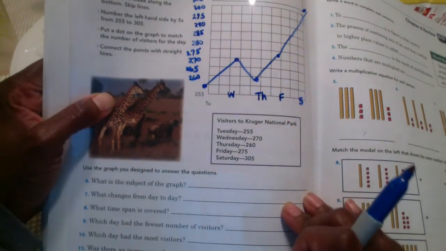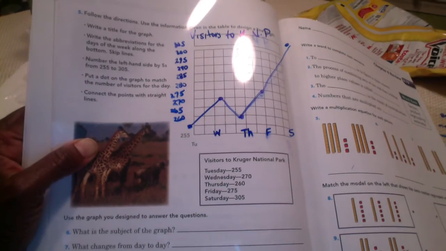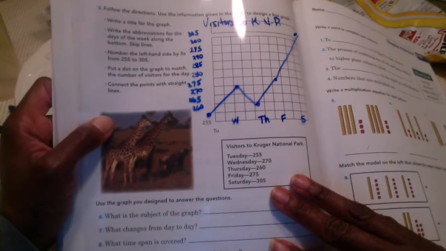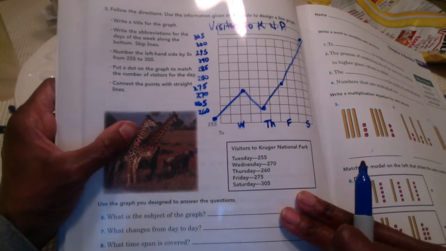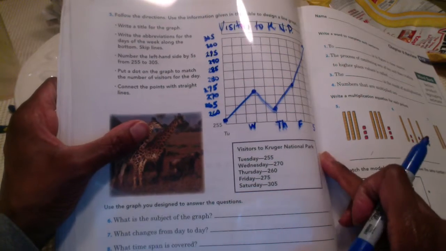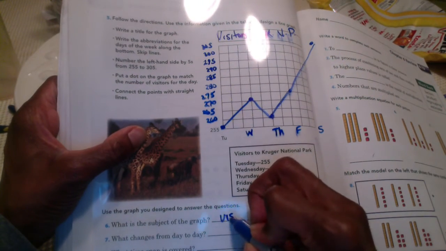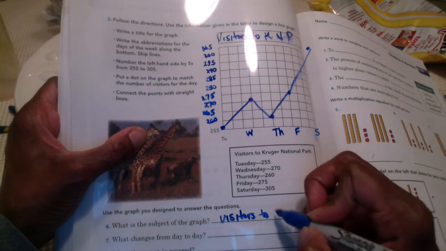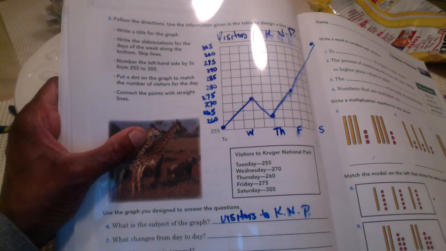Okay, question number 6. It asks, what is the subject of the graph? Okay, well, we can tell what the subject is simply by looking at the title of our graph and of the chart. It's visitors. Visitors to Kruger National Park. Again, I'm using abbreviation. All right, what changes from day to day?